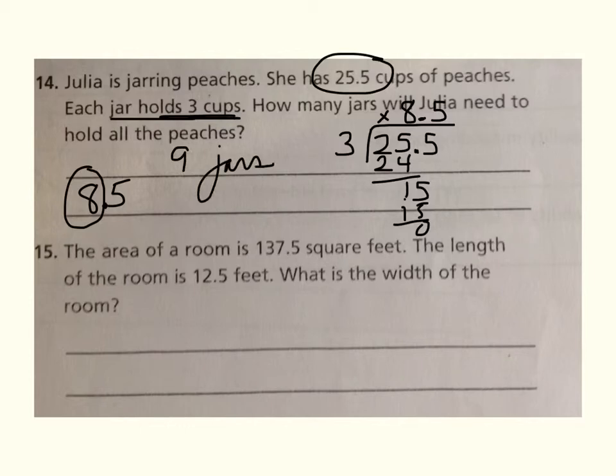And this makes sense because our first jar has 3 cups, our second jar has 3 cups, and so on, we're going to get to 27 cups, and we need 25.5 cups. If we only have 8 jars times 3 cups, we're only going to get to 24 cups total, and we need to get to 25.5 total.